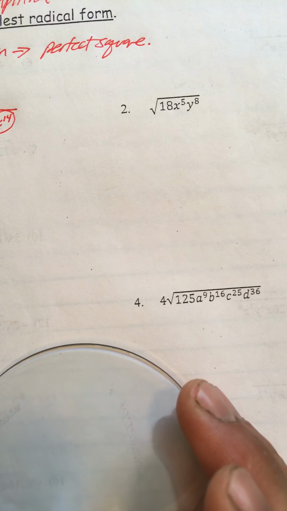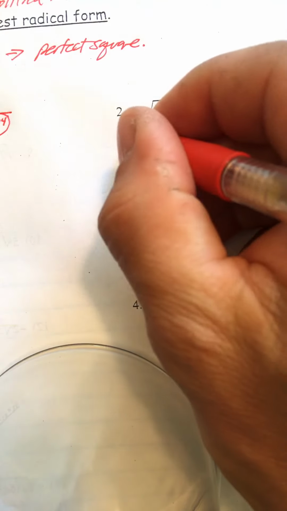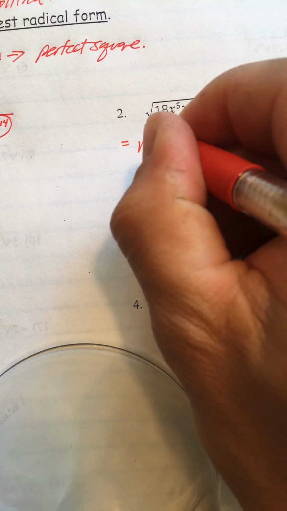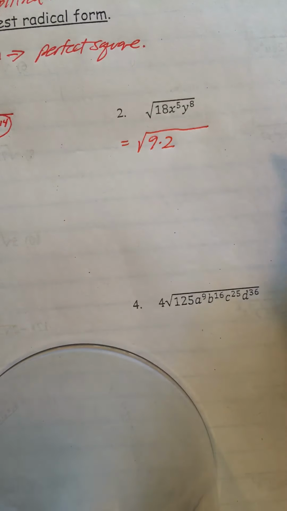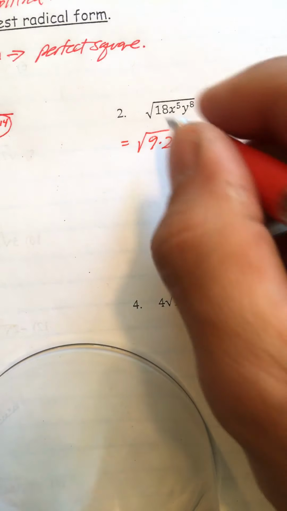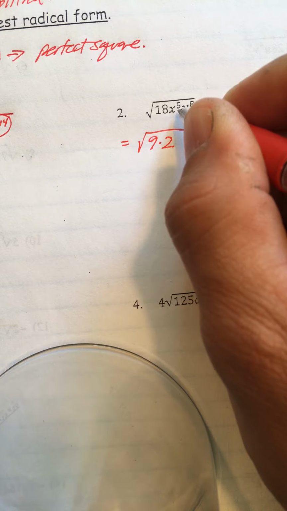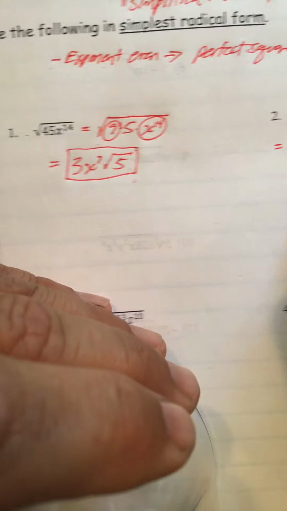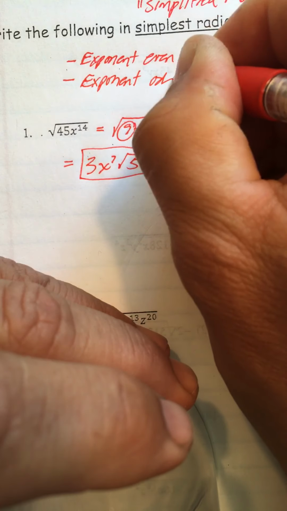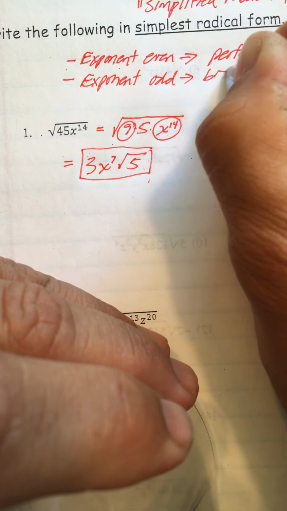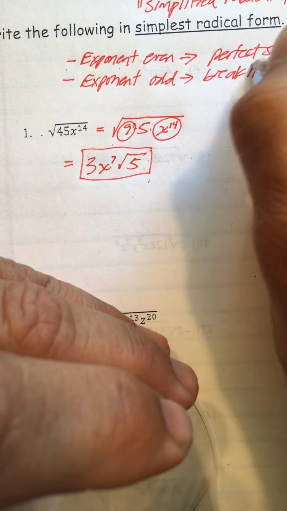Okay, so let's keep going here. This presents a new situation. We're looking for the greatest perfect square that goes into 18, which is 9 again. But now we come across an exponent that is odd, x to the 5th. Okay, x to the 5th, that exponent there is odd. So we're going to break it down.